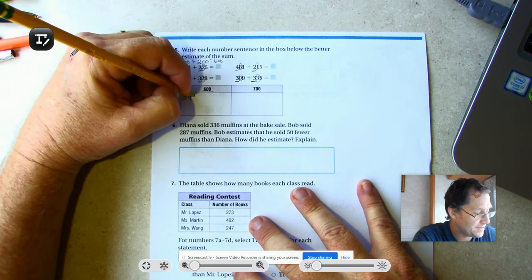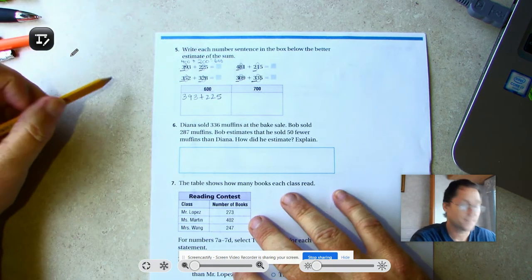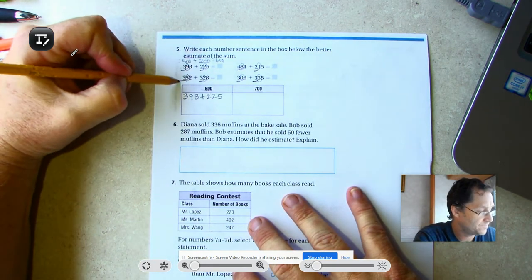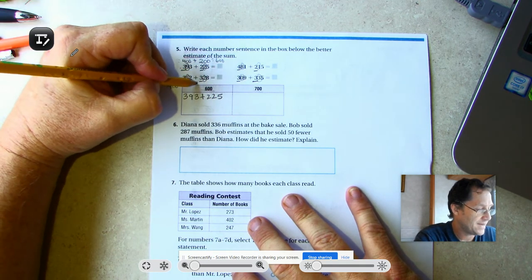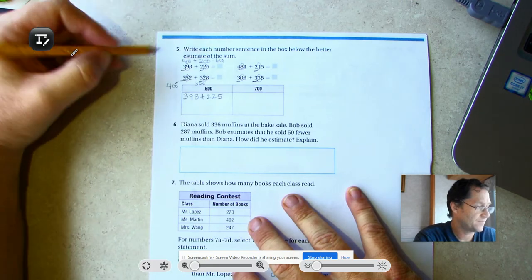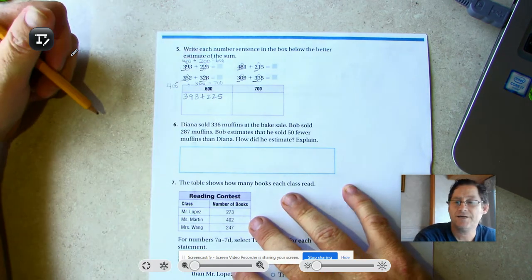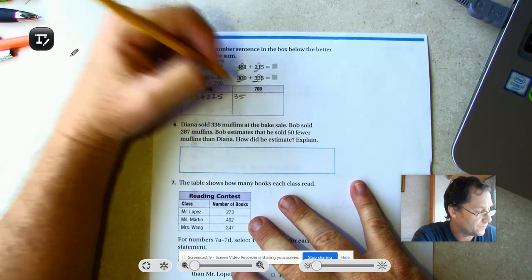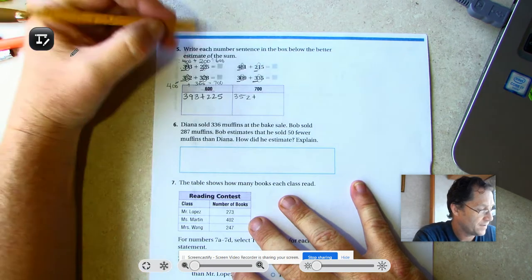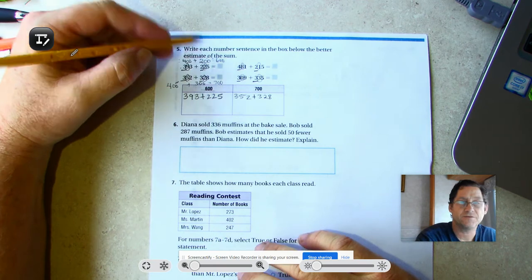So 393 plus 225. 352, I would round up to 400. 328, I would keep as 300. 400 plus 300 is 700. So that goes in the 700 box. So 352 plus 328 would be a better estimate for 700.